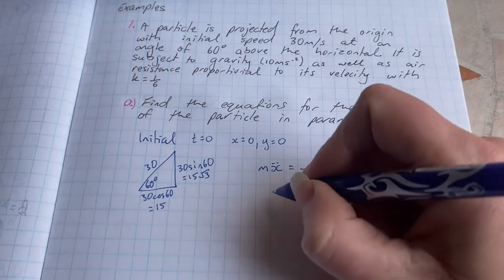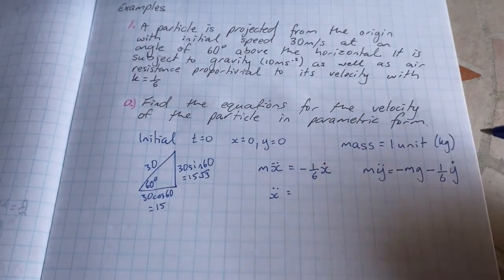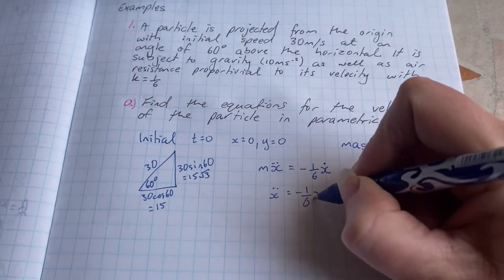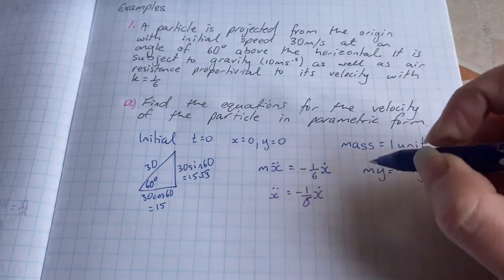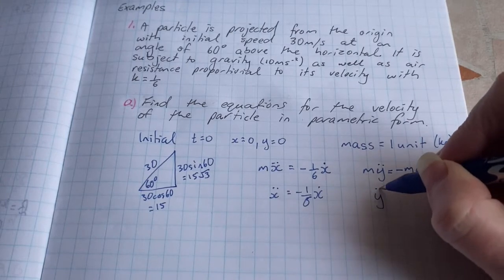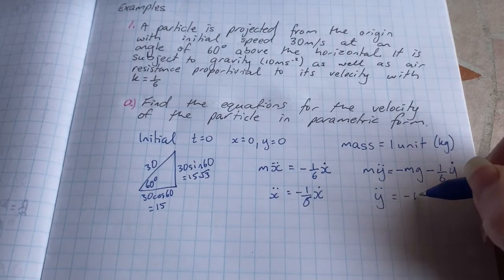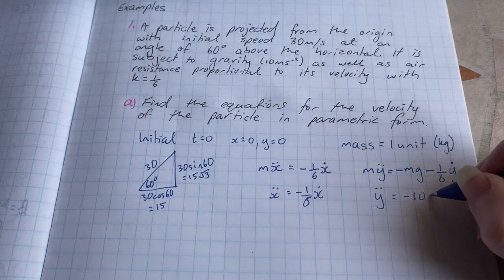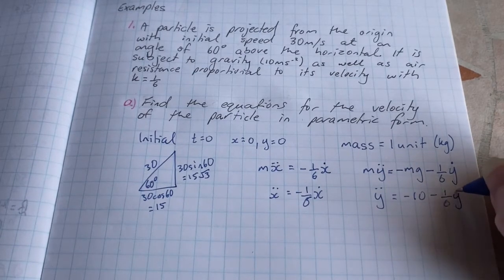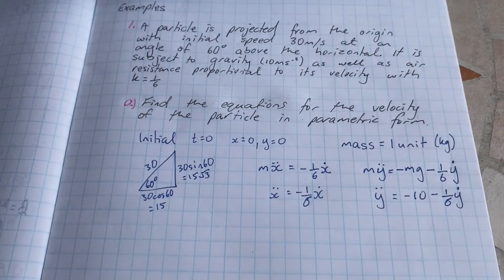So those are my equations here. Now, because m equals 1, then x double dot is negative 1/6 x dot, and this one is y double dot equals negative 10, because we said 10 for gravity, minus 1/6 y dot. Now I'm just going to do this with respect to time.